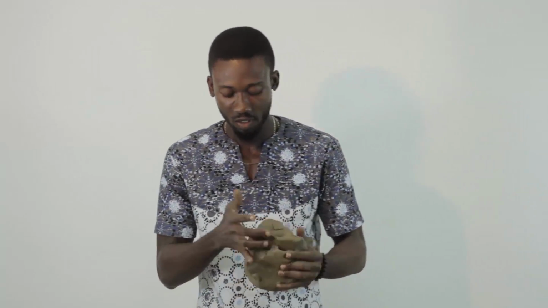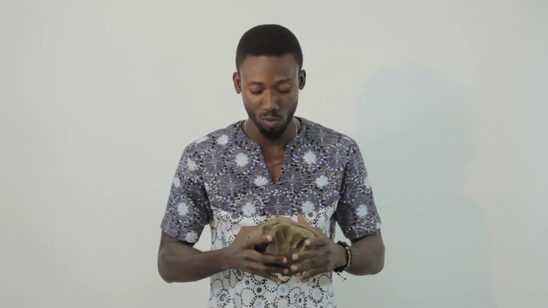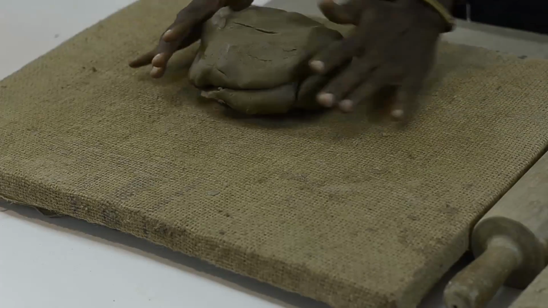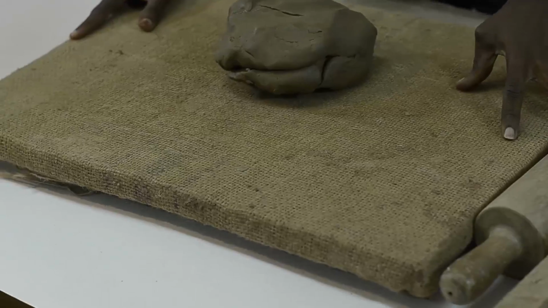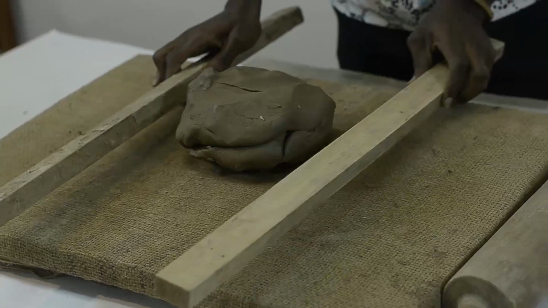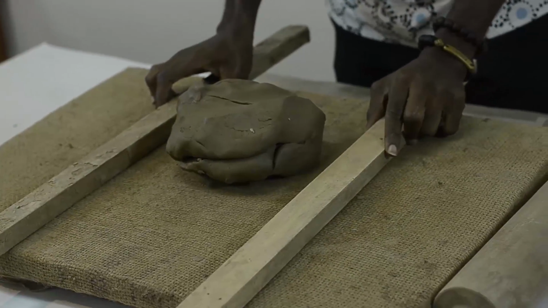To start, I'll bring my clay out, and then another main tool that I forgot to mention is also my palm and my fingers as well, which is also going to help us very well. So I position my clay right here on the working area. With the help of the guide sticks, I just position them side by side.